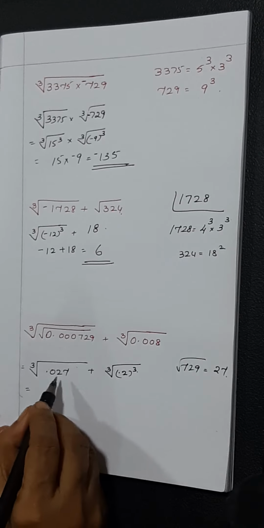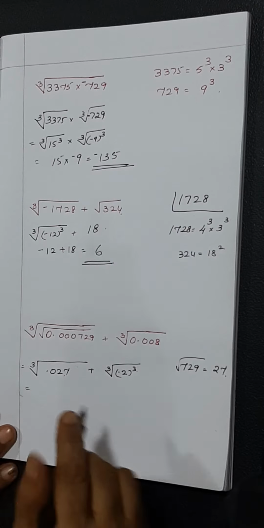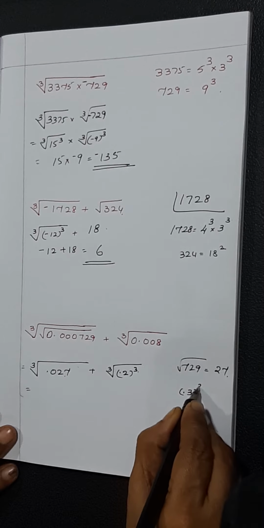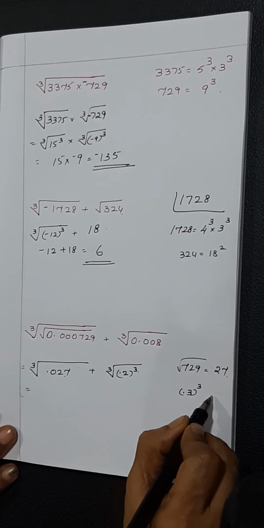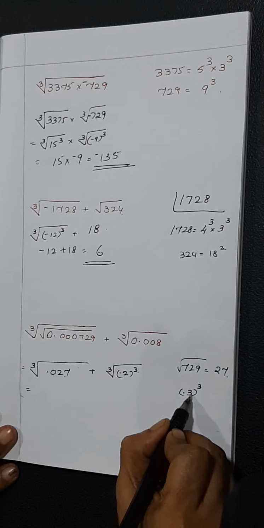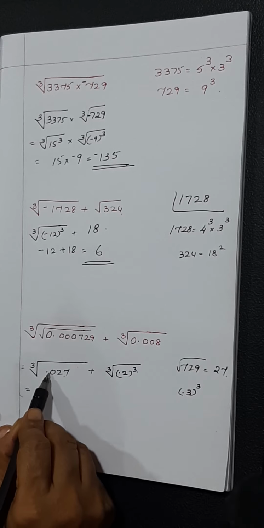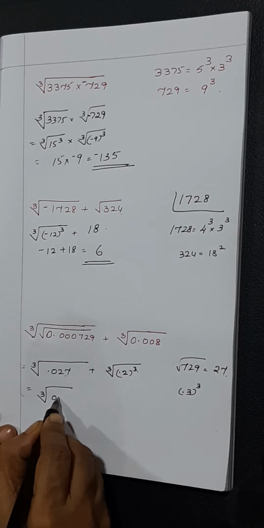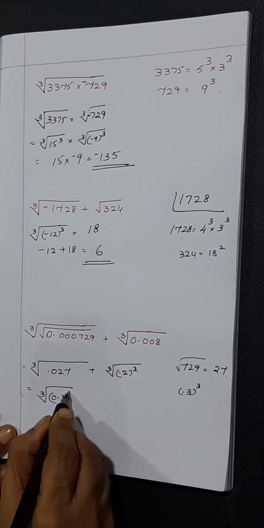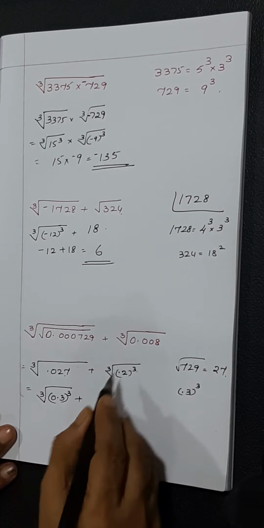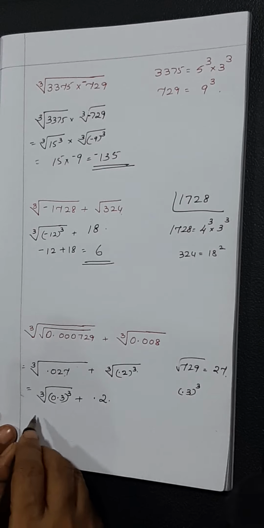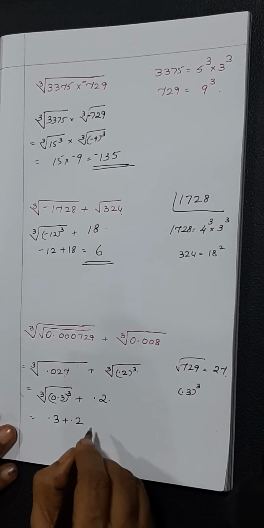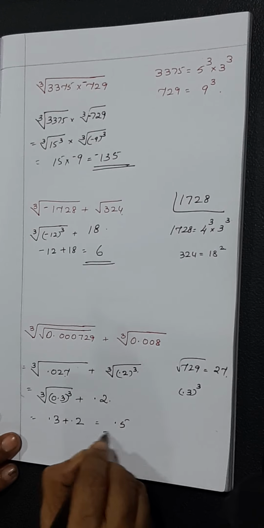So 0.027 can be written as 0.3 the whole cube. 3 into 3 is 27. So you have 3 times, so 3 decimals, it will become 0.027. So it is 0.3 the whole cube plus 0.2 cube, and this will become 0.3 plus 0.2. So this is 0.5.